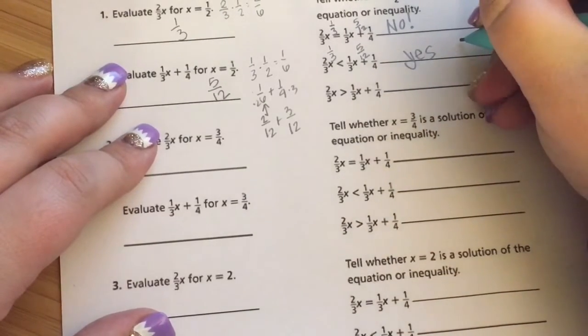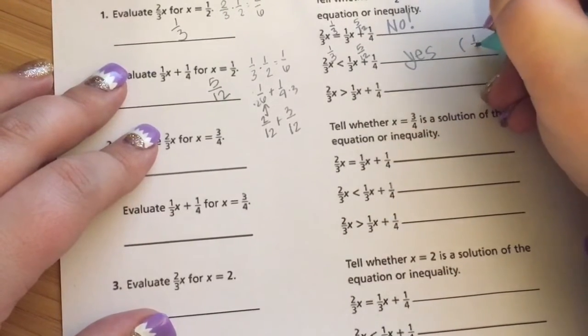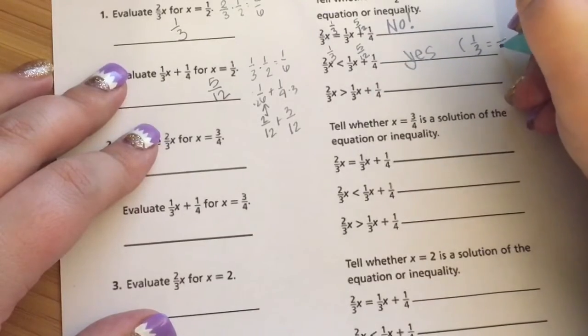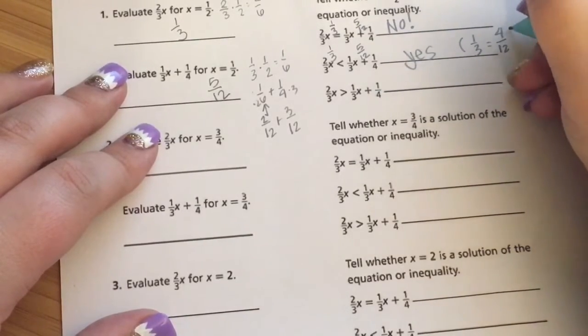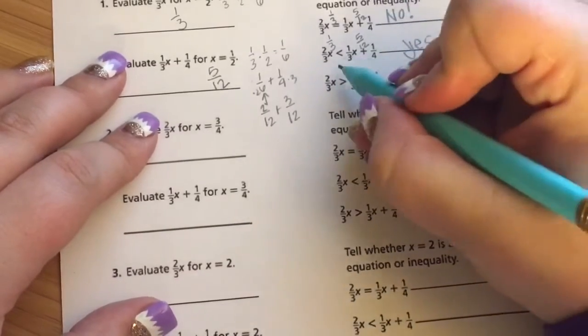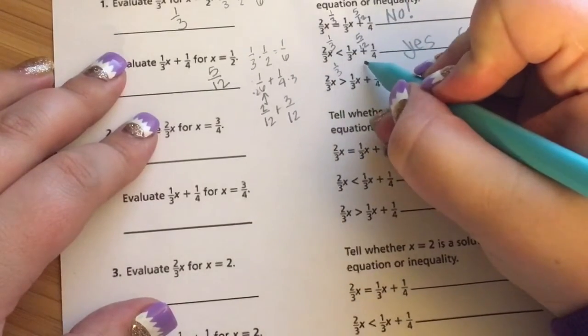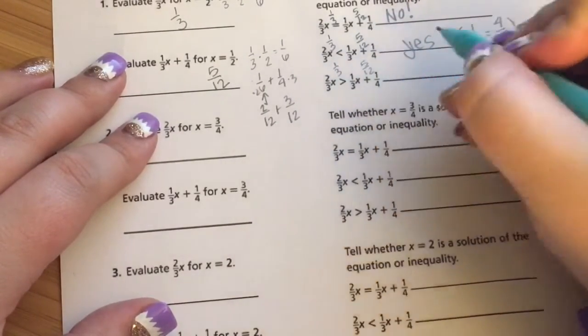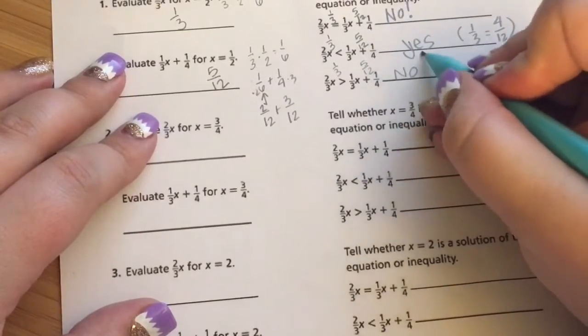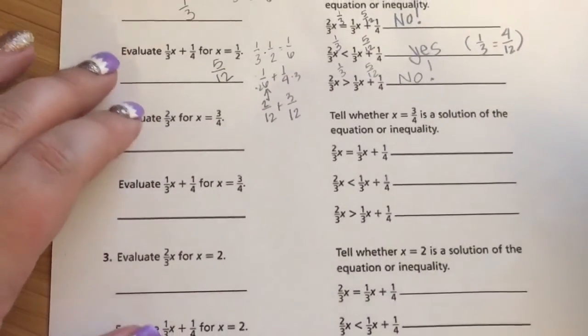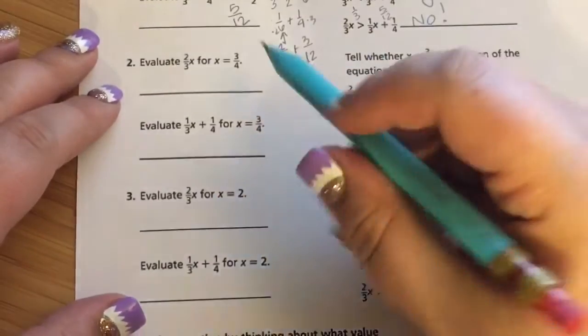And you can see which one is bigger or smaller by comparing them with a common denominator. 1/3 would equal 4 twelfths, so it is smaller. So is 1/3 greater than 5 twelfths? No, it most certainly is not. So now I'm going to multiply again.